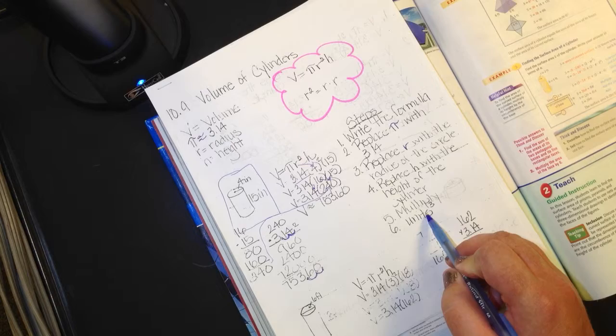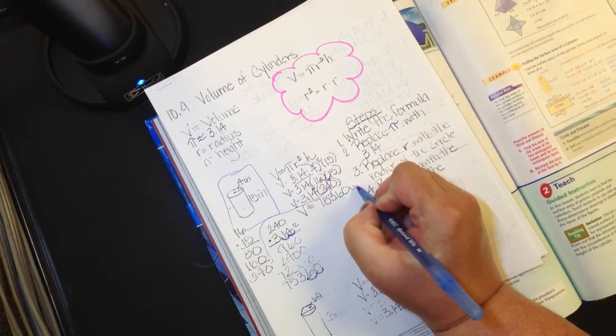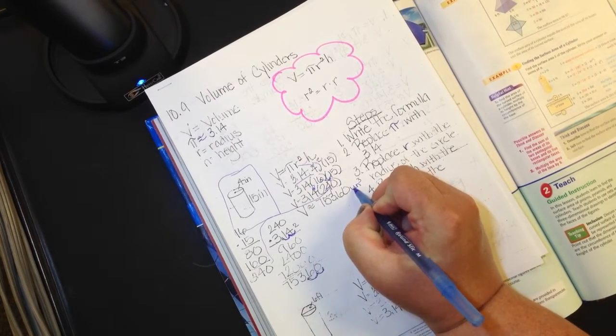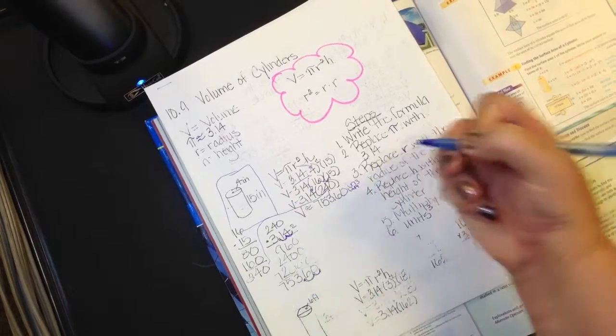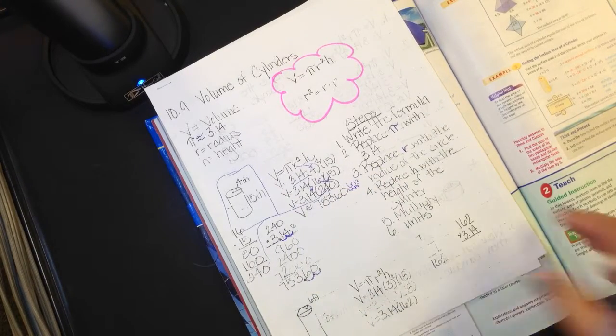Finally, you need to remember that your answer needs to be in units cubed. In this case, it's going to be inches cubed.